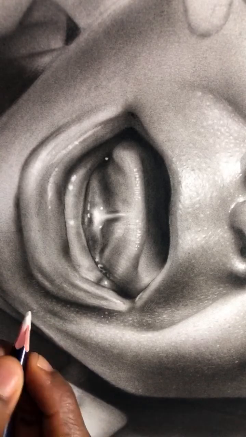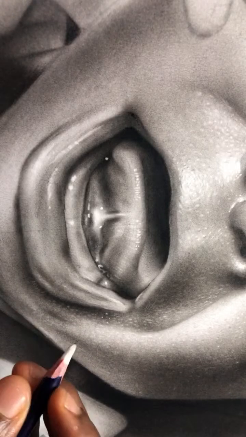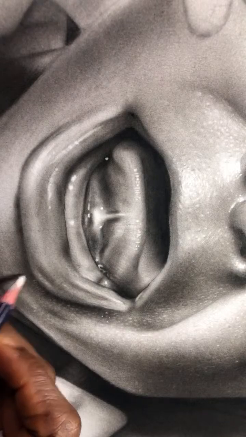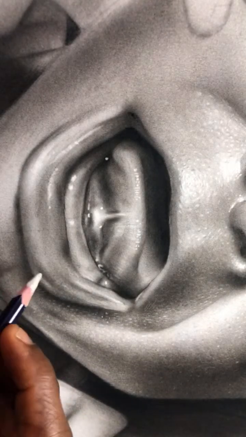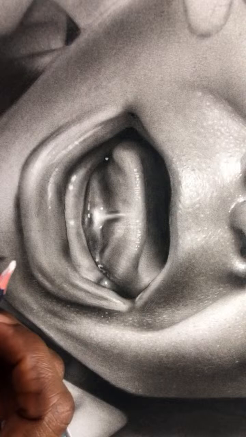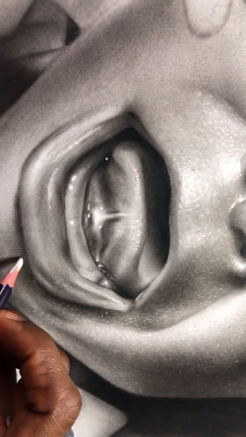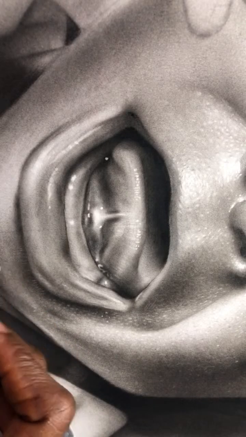This is a pencil eraser. What's the name? There's no name. Sketch pencil eraser. You can actually get the Faber-Castell for this, or the Generals. Do Generals have it? Yeah, Faber-Castell. I know Faber-Castell has a pencil eraser, so you can get the soft one.